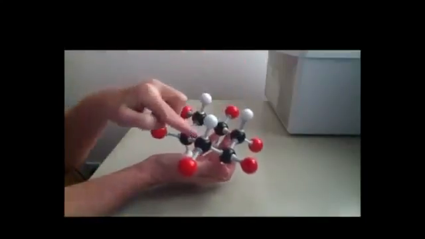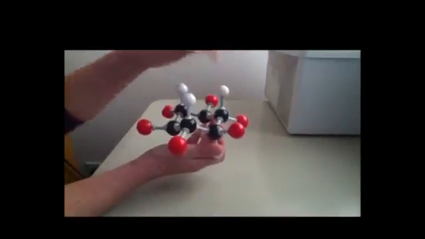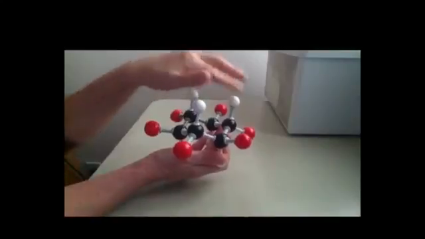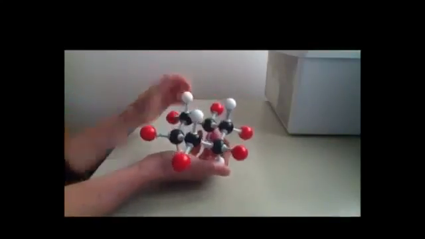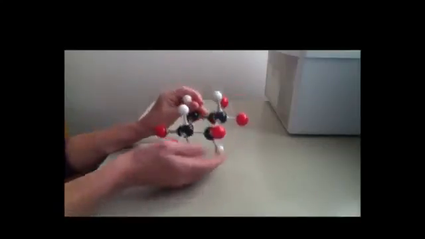So if I count around the ring, 1, 2, 3, 4, 5, 6, carbons 1, 3, and 5 will have one of their groups facing straight up, and 2, 4, and 6 will have one of their groups facing straight down.